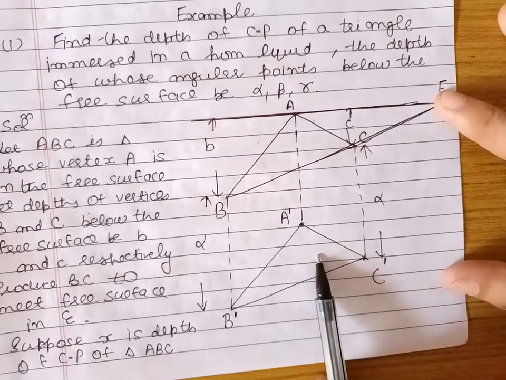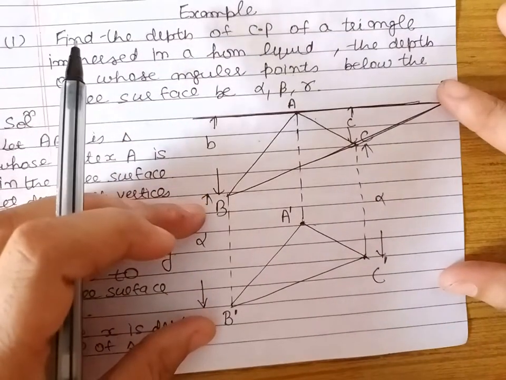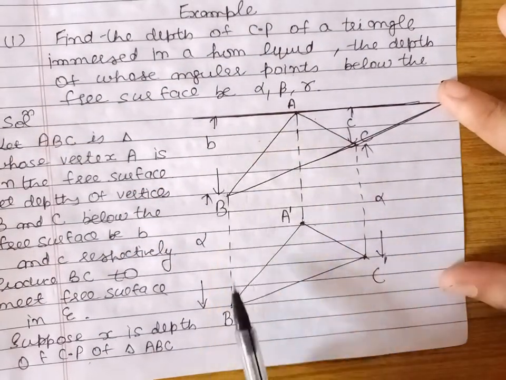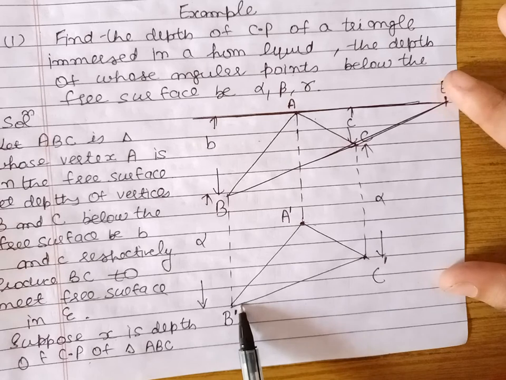Now from this diagram we can see that this is B, this is alpha. B plus alpha is equal to beta, because beta is the depth of the vertex B dash. So we can say that B plus alpha will be beta.